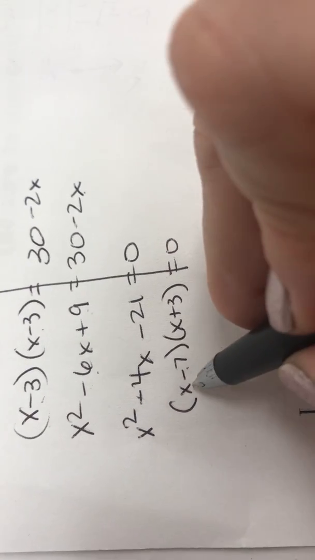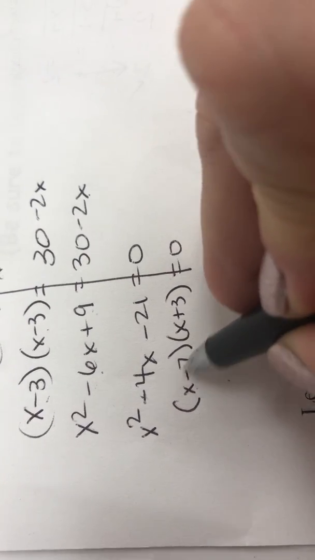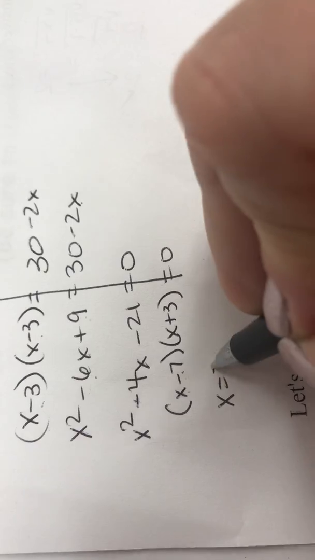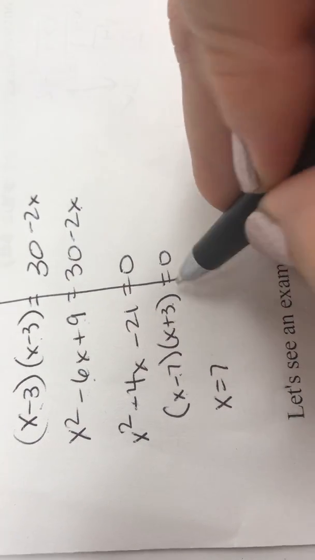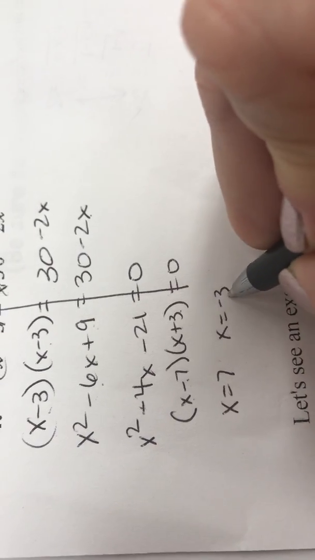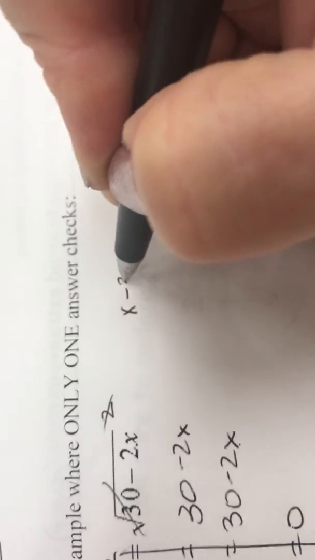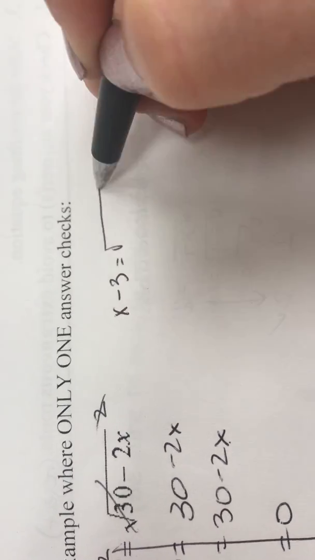Factors are opposite the roots, so x minus 7 gets set equal to 0. Add the 7 over, I get 7. x plus 3 set equal to 0. I minus the 3 over, I get negative 3. Check both. So write the original equation twice.